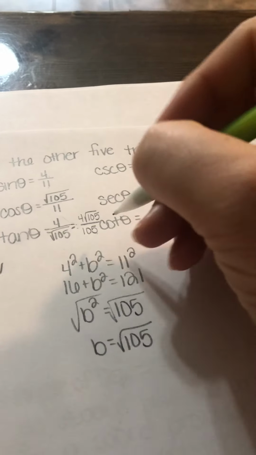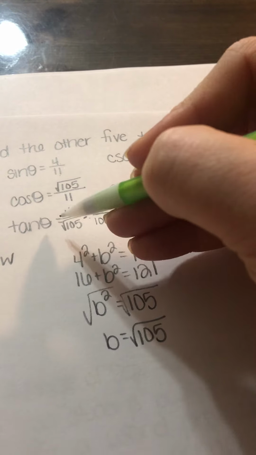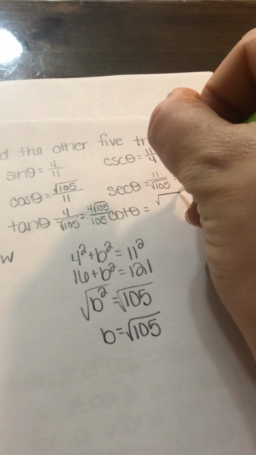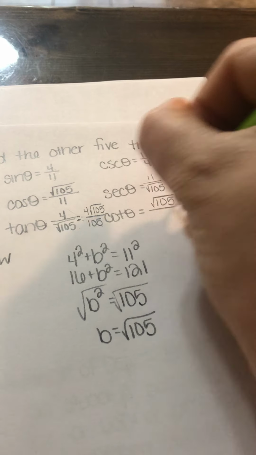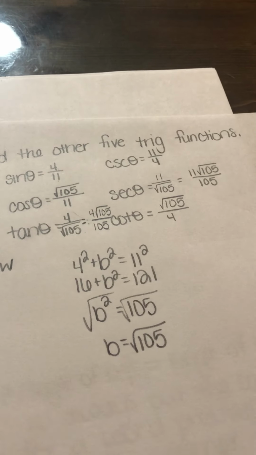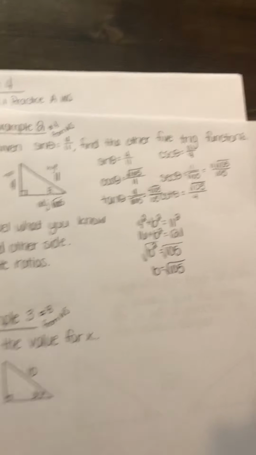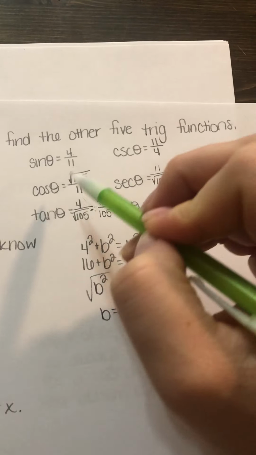Okay, so now we have to flip this one, and remember, I would suggest flipping the one with the radical in the denominator, because when you do, it'll come to the top, and it's the square root of 105 over 4. And we just leave it like that. So that is number 4 on your worksheet. So these are your answers.